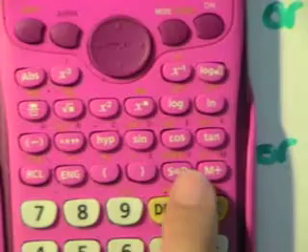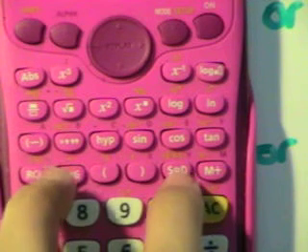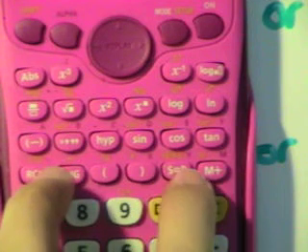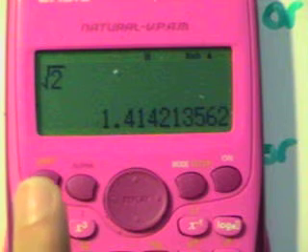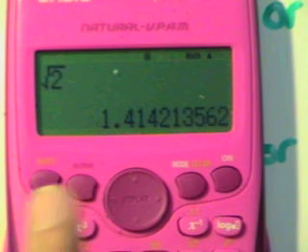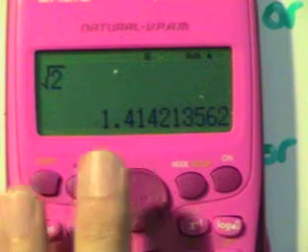If I want a decimal, I press this S to D button there, which changes it between standard form and decimal form. And root 2 is in standard form, and if I press that button, it changes it to decimal form, which is 1 point, and you can round off to 2 decimals, so 1.41.